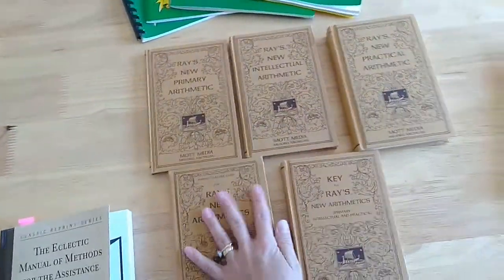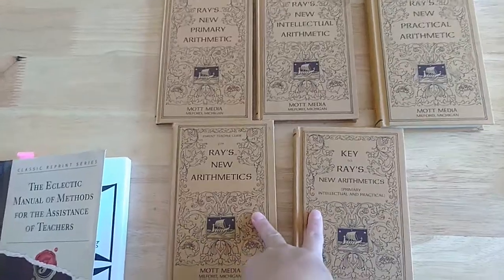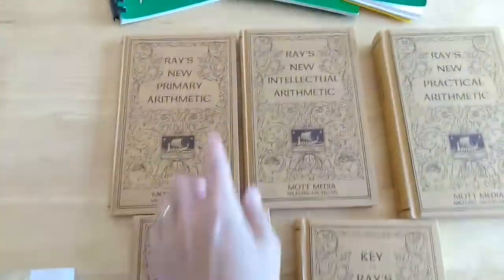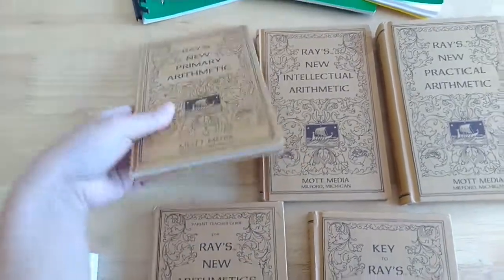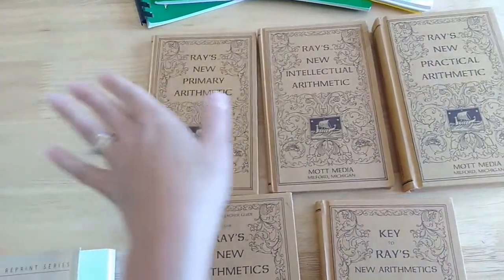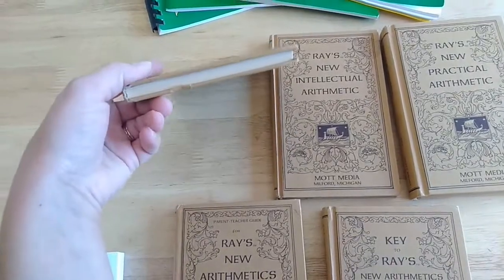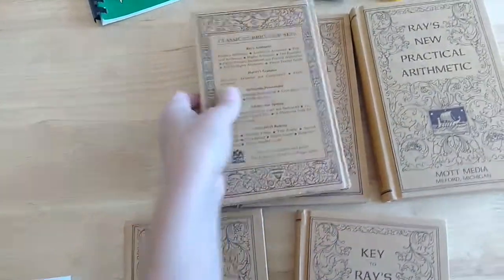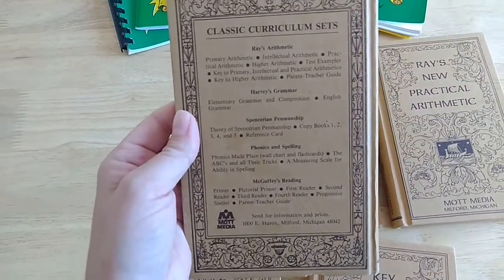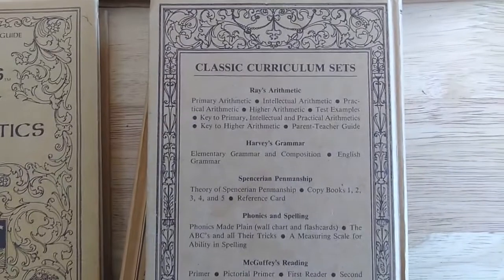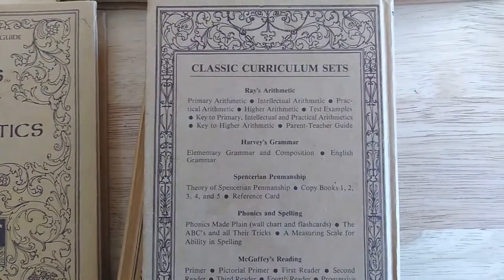Like I said, these two books are the teacher books, and these three are the student books. You can tell the thickness increases. So the primary one is really, really thin. It is for, I don't know if it says an age. No, but here, let me zoom in here. Okay, see there where it says primary arithmetic?